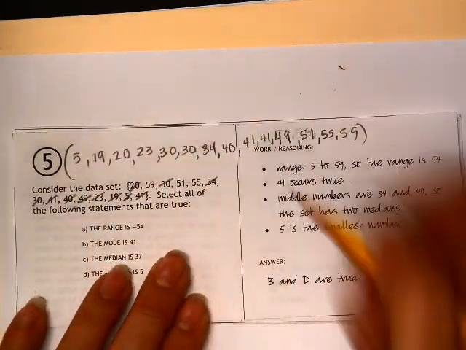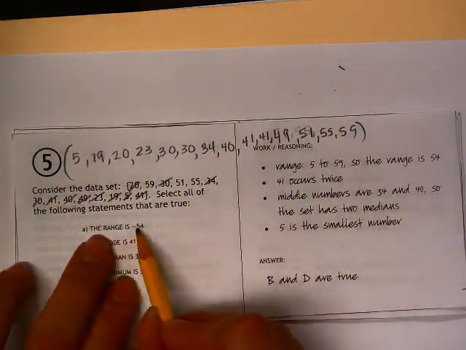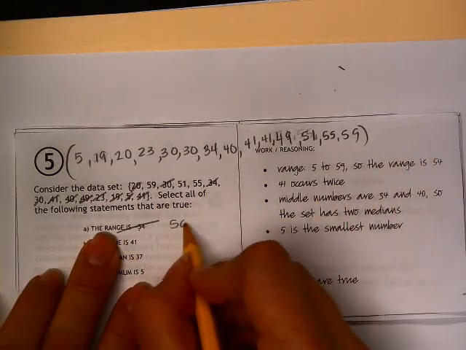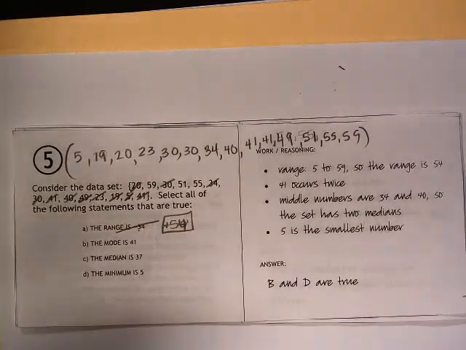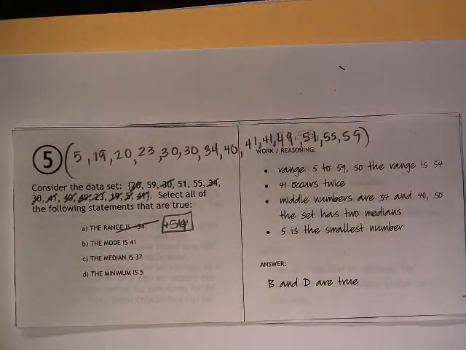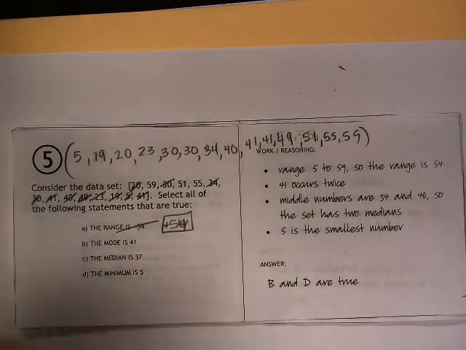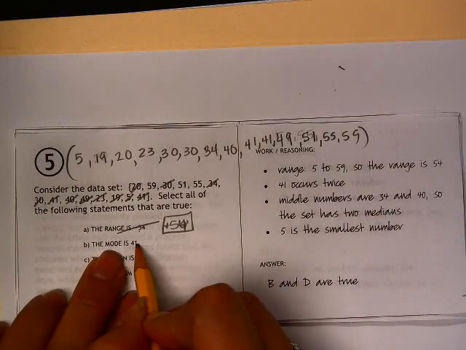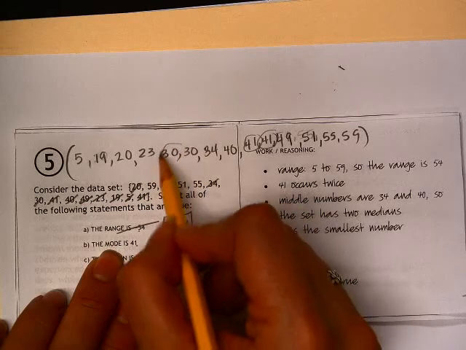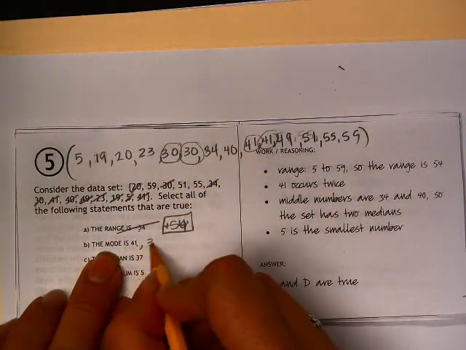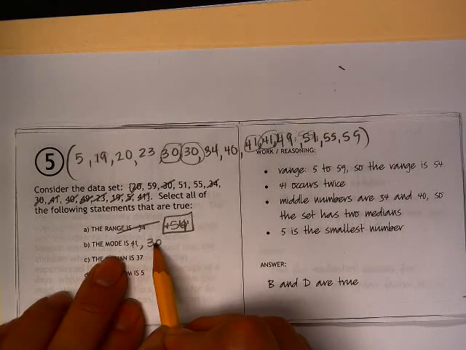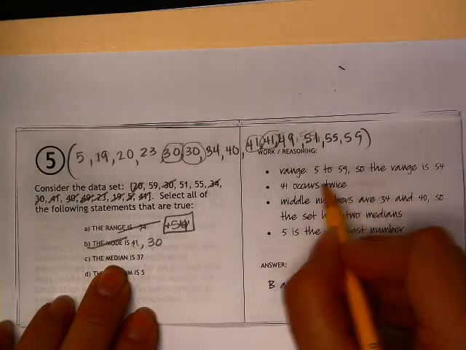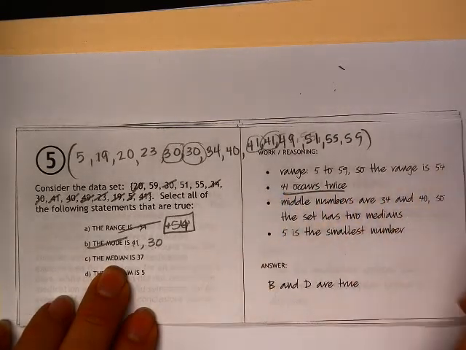Whew, okay, so first of all, the range is negative 54. The range is not negative 54, the range is positive 54. So your range is always positive, you're never going to get a negative there. Again, range is just the distance between the highest and lowest, or the minimum and the maximum. Mode is 41. Yes, but no. Because mode means the most common, and there are two modes, so neither one of them is most common, or both of them are most common, so this is not true either. Even though it occurs twice, we need to also have the other one.